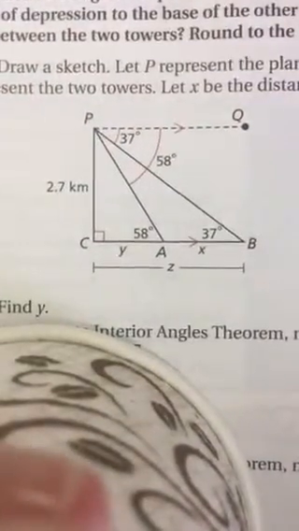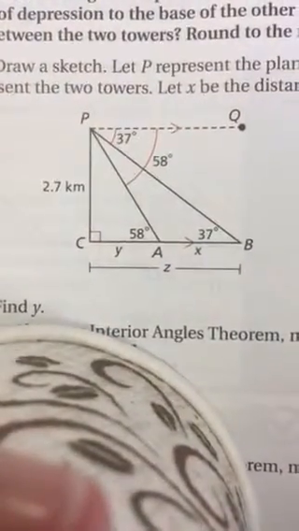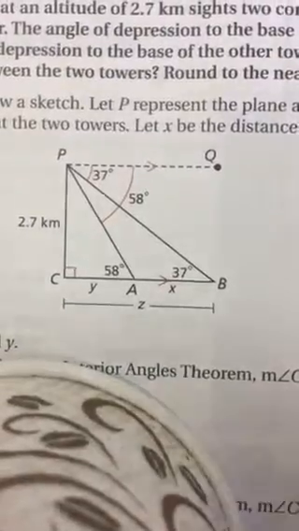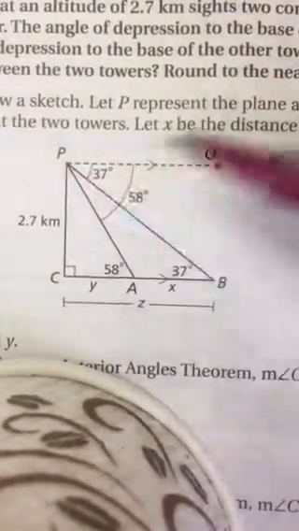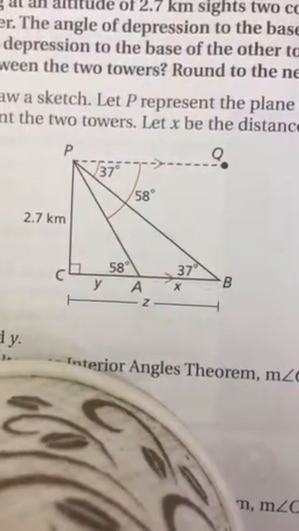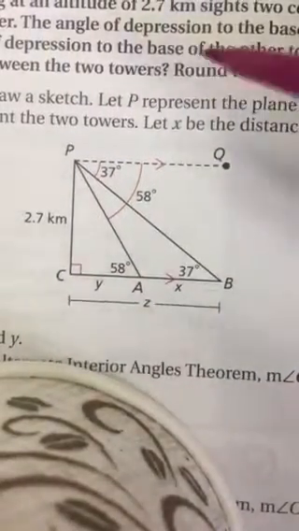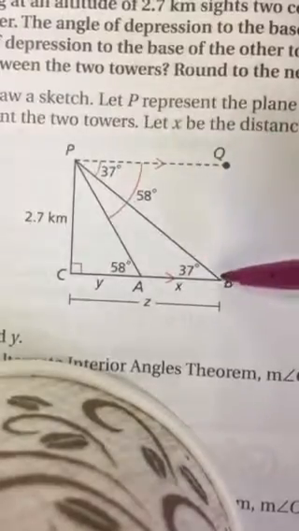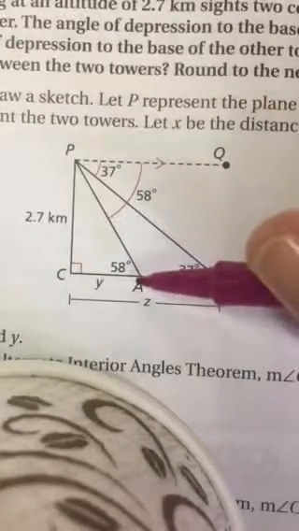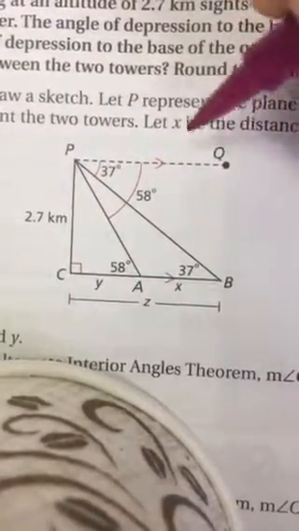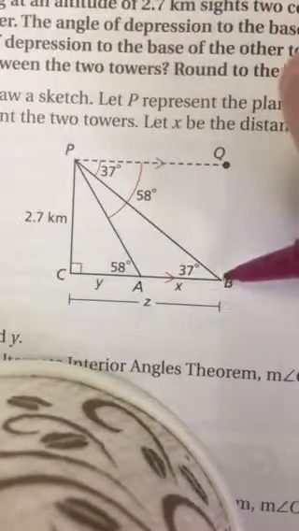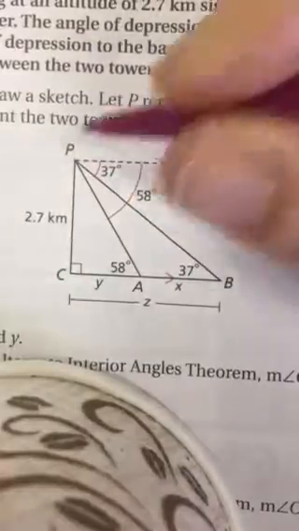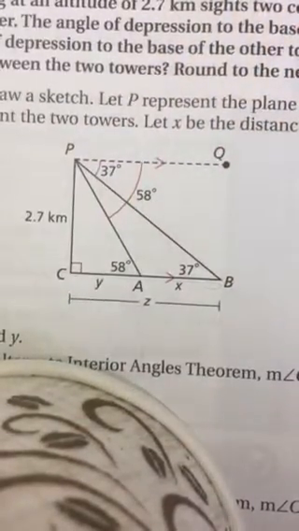All right, a pilot flying at an altitude of 2.7 kilometers. So here's the pilot. Here's his height or altitude, 2.7 kilometers. Sights 2 control towers directly in front of her. So here's one control tower, and here's the other. Of course, the control towers are not up in the air, but what they mean by directly in front of her is directly ahead.